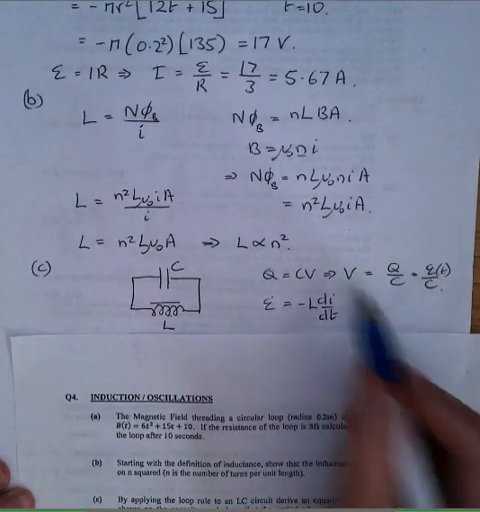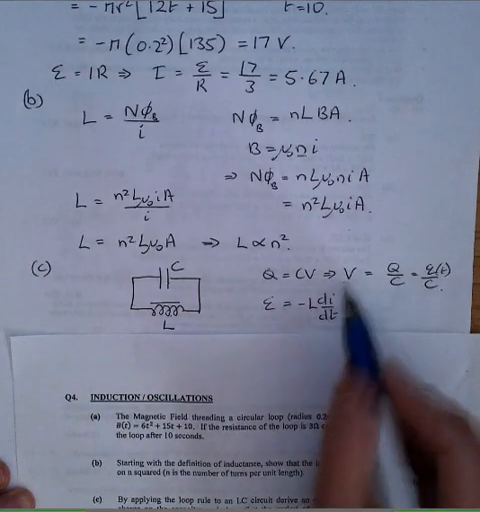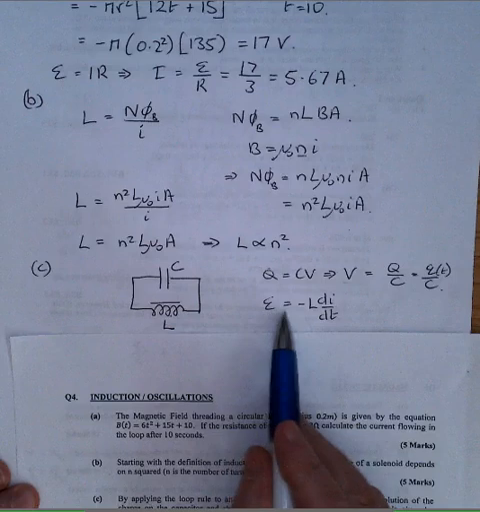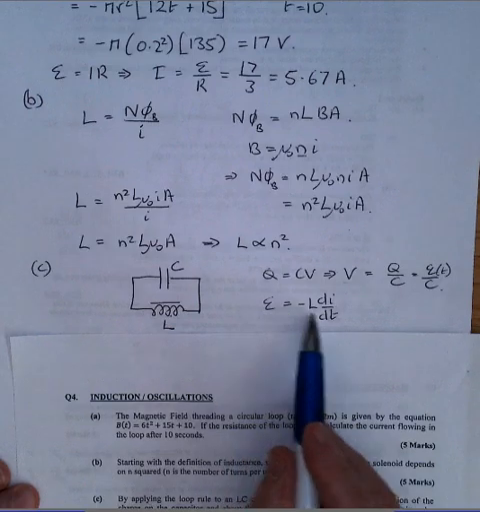That's the EMF, or the voltage across the capacitor. The corresponding voltage across the inductor, we've already seen in a previous calculation, is minus L di/dt, where L is the inductance of the inductor.